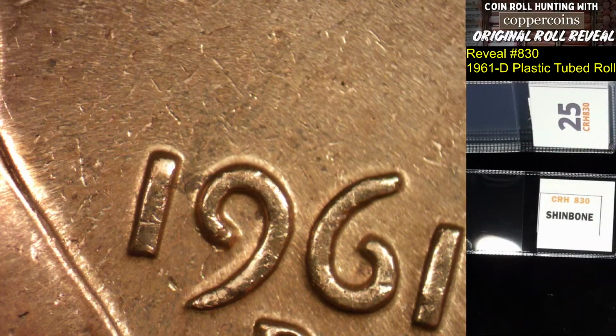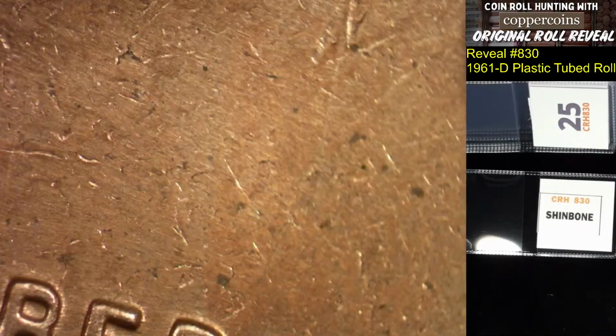Found 1 RPM in this roll, and it's a really minor one. And we're halfway through the roll, or just about.